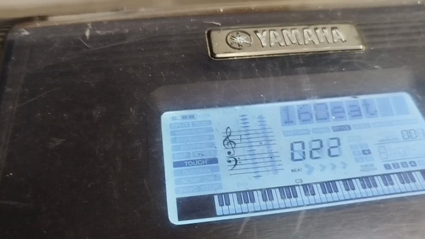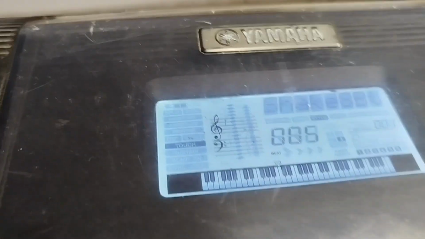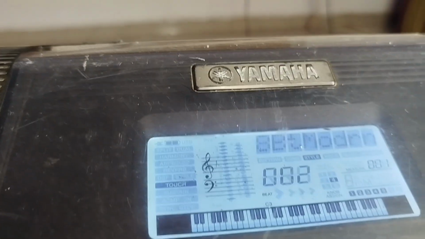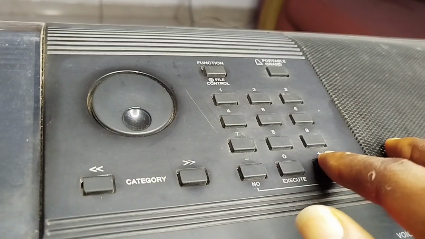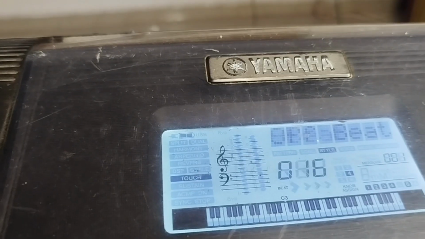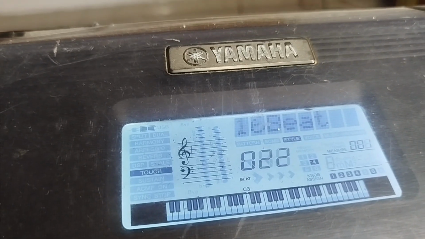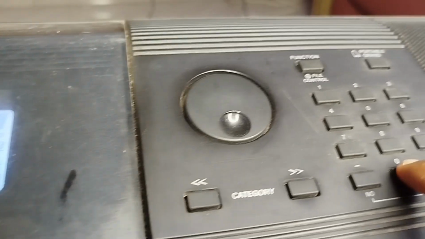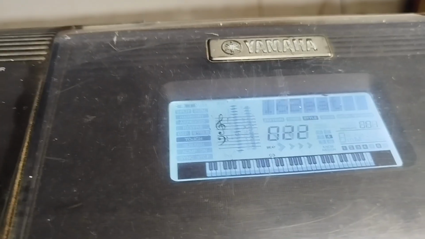Okay, it's already here, the 16 beat. It's on 022. If you click on style, you go to 022. You can use this knob, or this plus sign, to go up and to go down. So you find 022. You see, 16 beat. Alternatively, you can just type the number 022. You get there. This is the beat that I'm using for this.